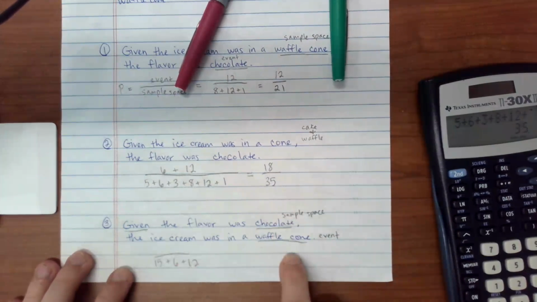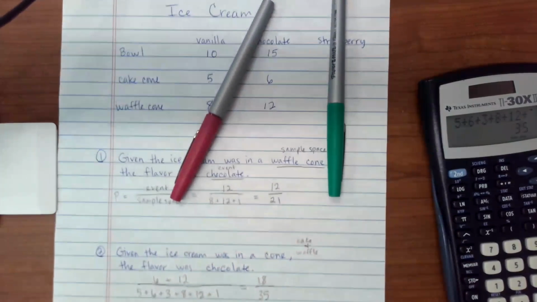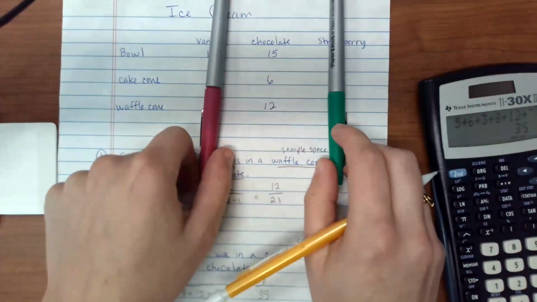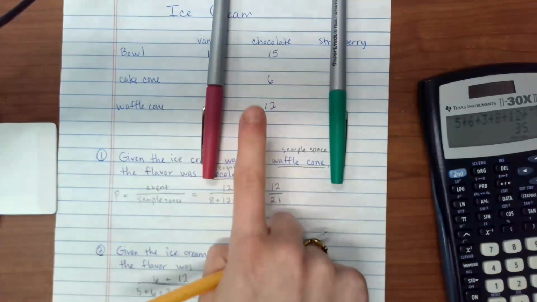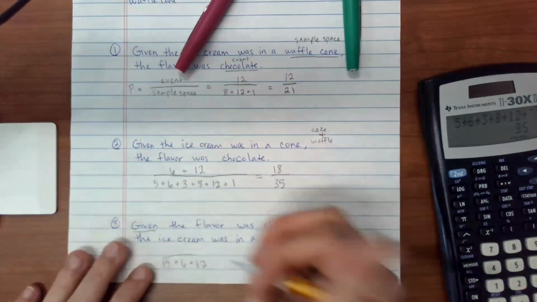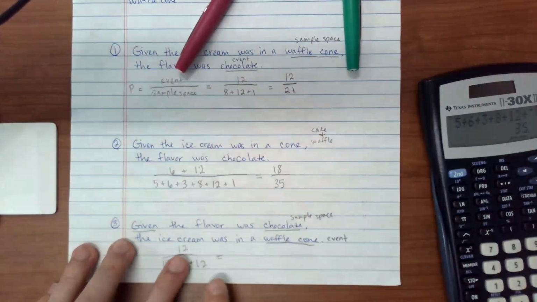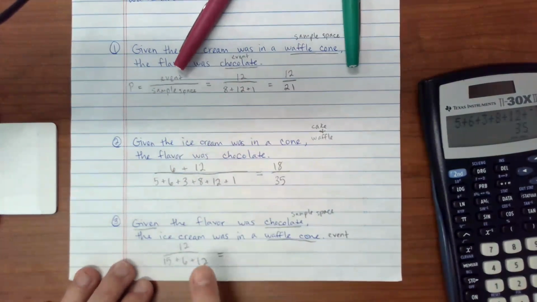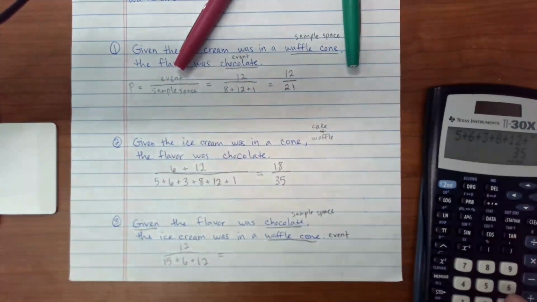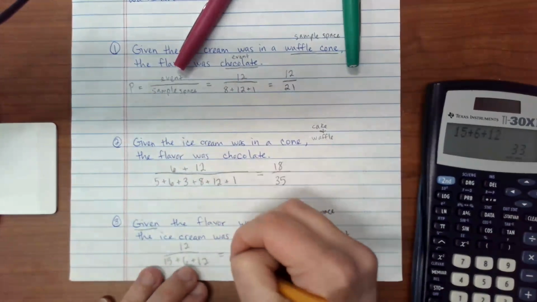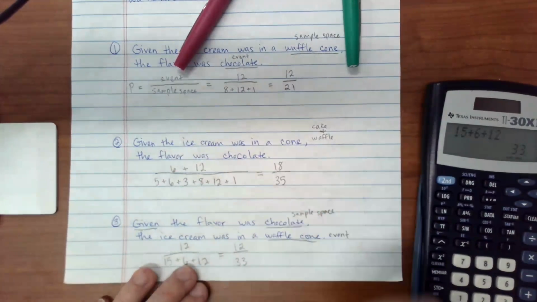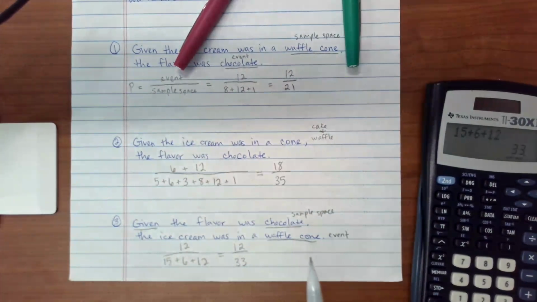We're going to put these together because it has to come from my sample space. It has to come from the waffle cones. So how many chocolate waffle cones were ordered? There were 12. So my numerator is going to be 12. And notice, there's that 12 in the denominator from that sample space. I'm going to go ahead and tally this up. That gives us 33. So 12 out of 33 ordered chocolate waffle cones, given that chocolate was ordered.